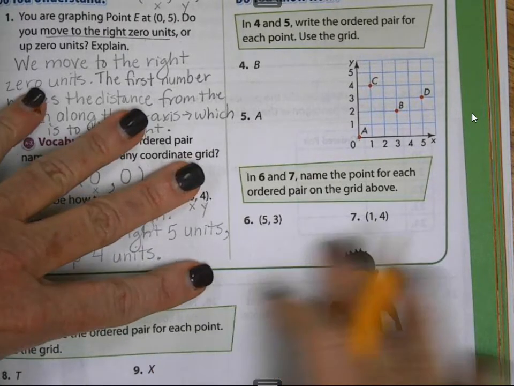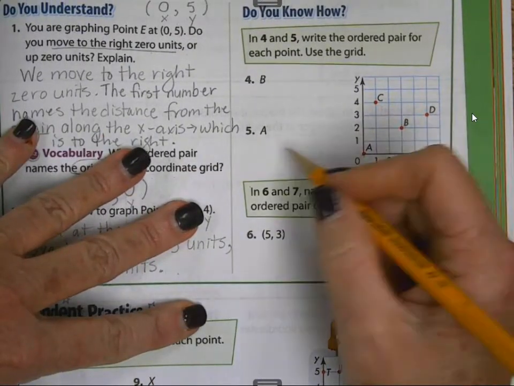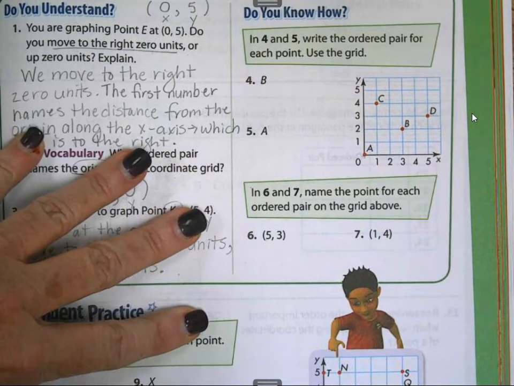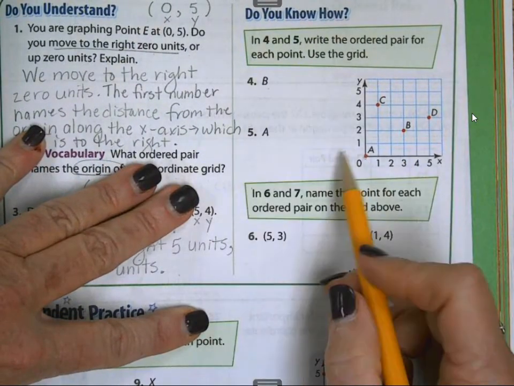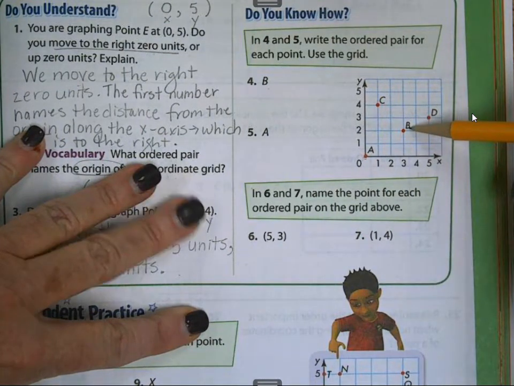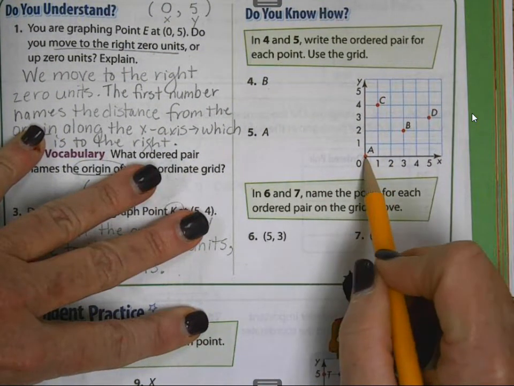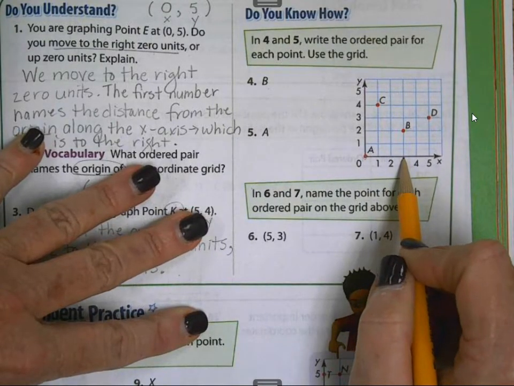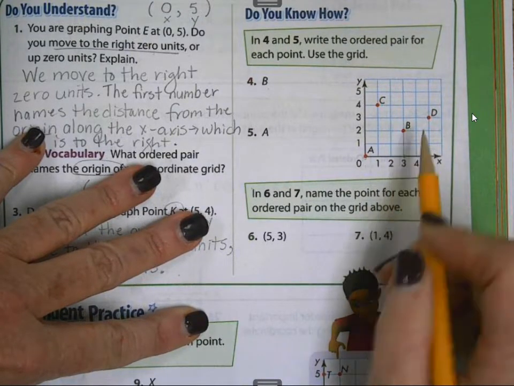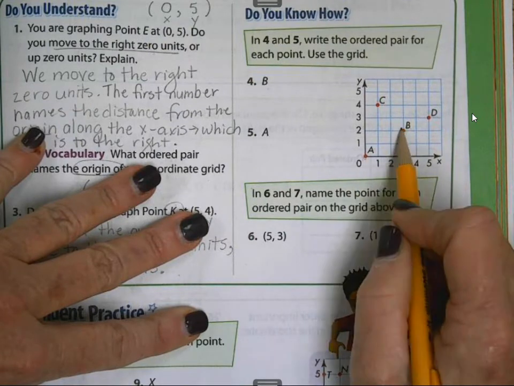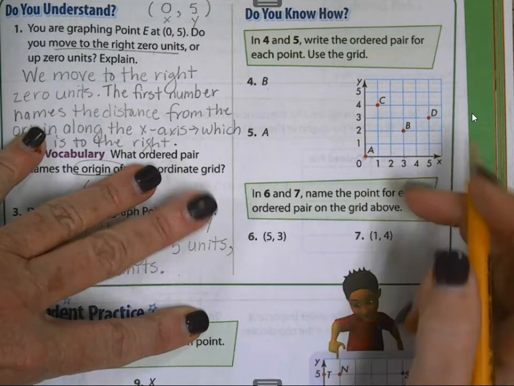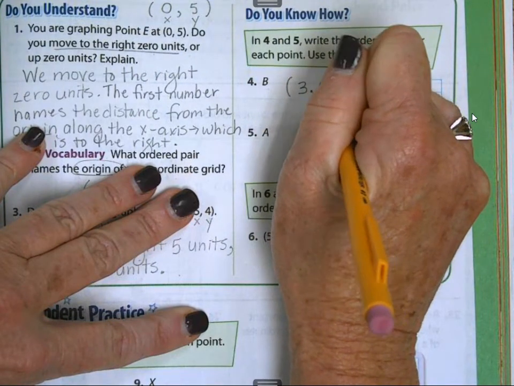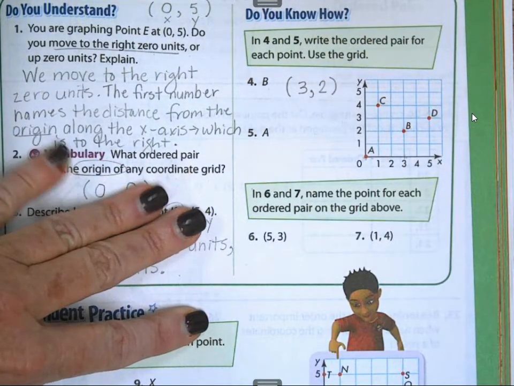All right, let's practice writing some ordered pairs. So remember the format: open parentheses, the x value, a comma, y value, close parentheses. So point B, I'm going to locate it, and it's right here. So we start at the origin, and if we go over 3 units and up 2, so think about it, you run before you jump, so over 3 and up 2, then our ordered pair is 3, 2.